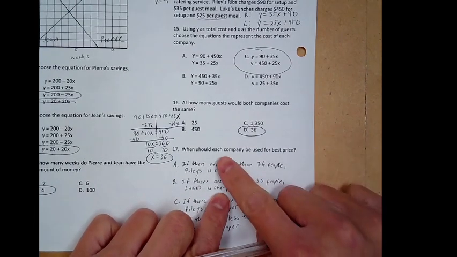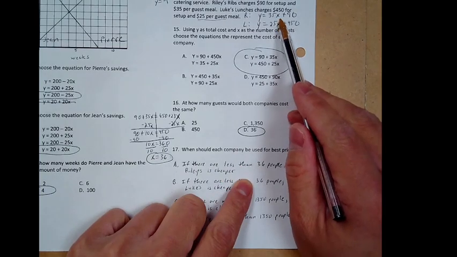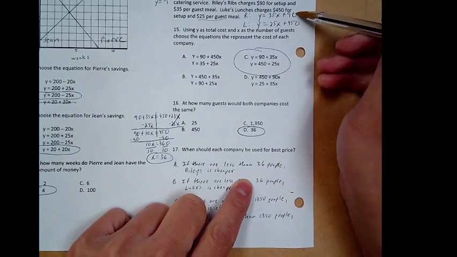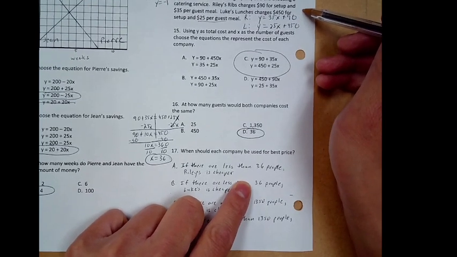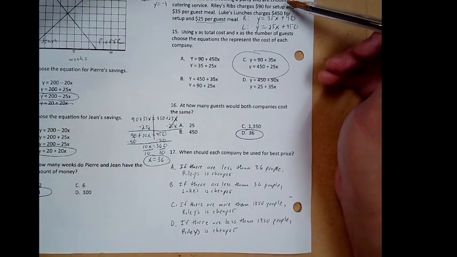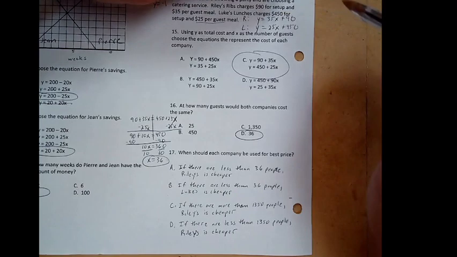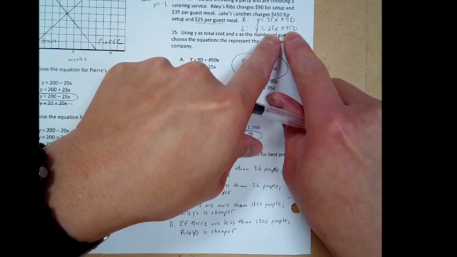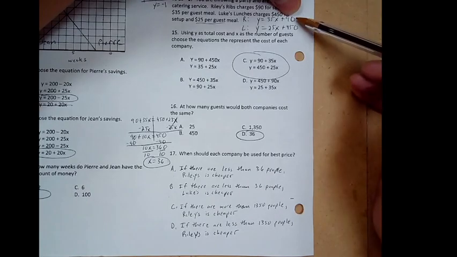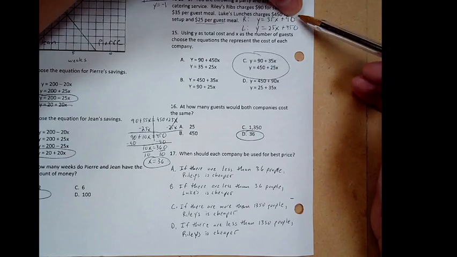Okay, so when should each company be used for best price? Well, it looks like here for Riley's, it's more expensive in the beginning because the initial cost is 35x plus 90. So let me think about this for a second here. Oh yeah, so Riley's costs more at the beginning. No, Luke's costs more at the beginning because the initial charge is 450. Then the rate is smaller than Riley's. Okay? So Luke's is more expensive in the beginning, which means Riley's is cheaper in the beginning, because the initial value is smaller. Okay, and we know that at 36 people, the cost will be the same.